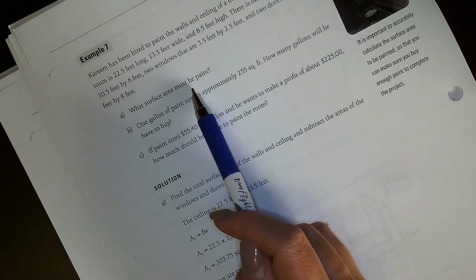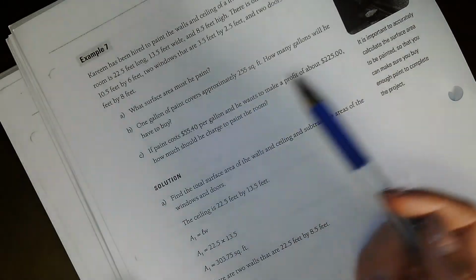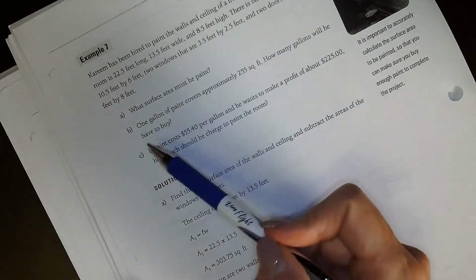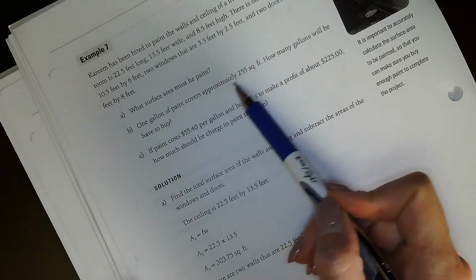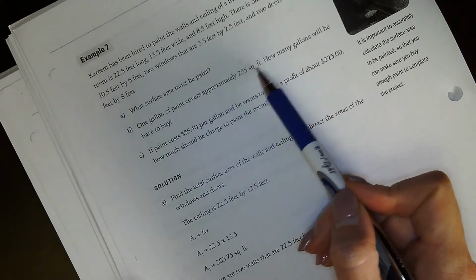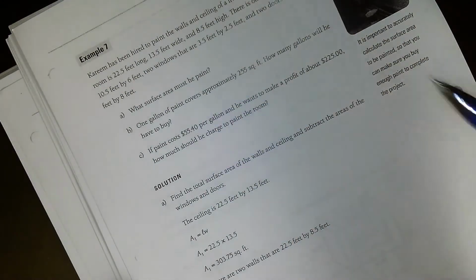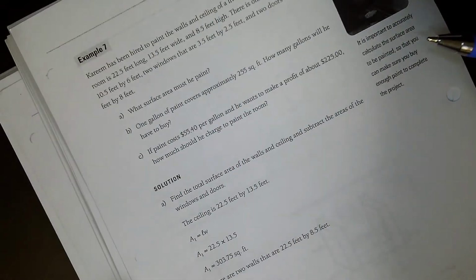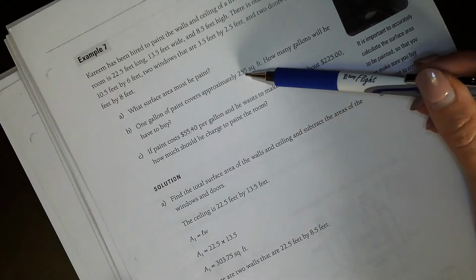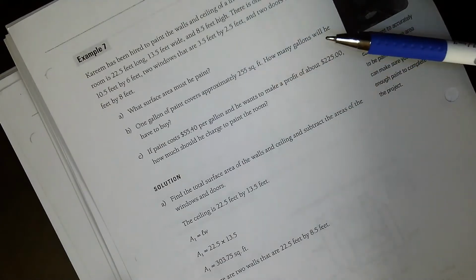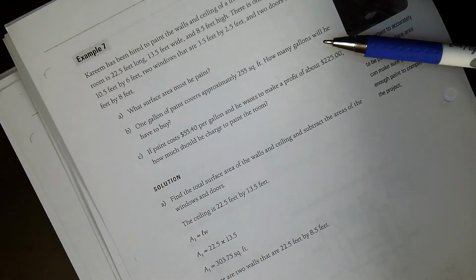Well, that's easy enough. I'm going to calculate the surface area of a rectangular prism using my dimensions. However, 1 gallon of paint is approximately 255 square feet. So how many gallons? What you can do there is take your total surface area and divide it by the 255. And that is going to tell you how many gallons you need to purchase.